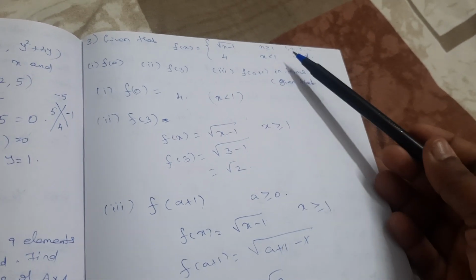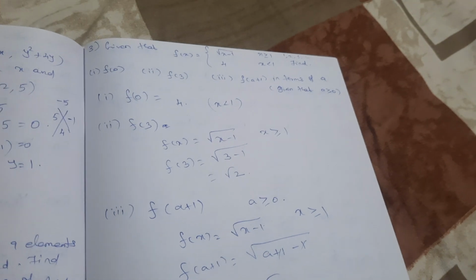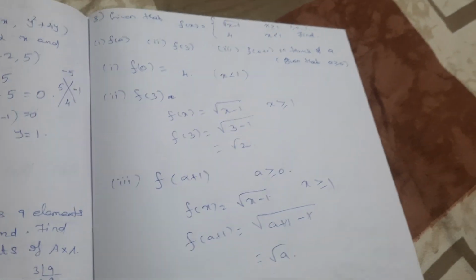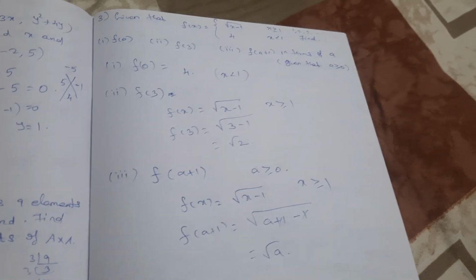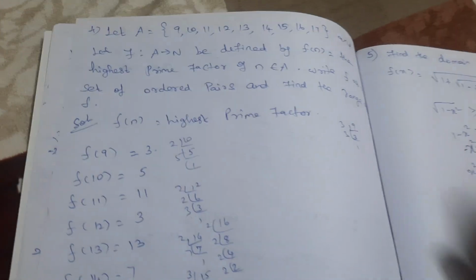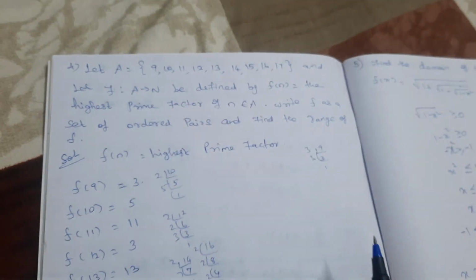So already we know greater than or equal to 1 means root of x minus 1. So we take and substitute. Okay, this is the third problem. Then we solve the fourth one. So how to solve? Very easy one.